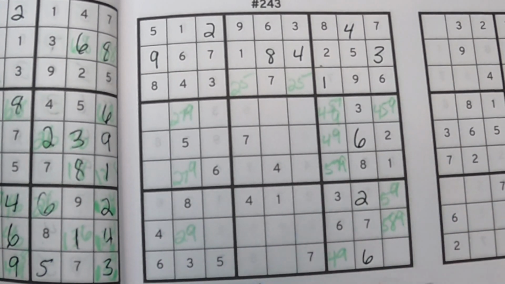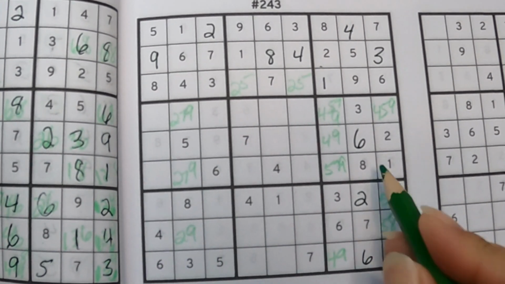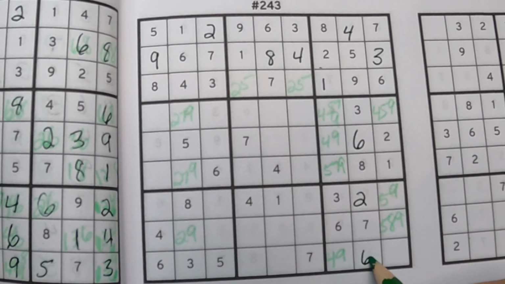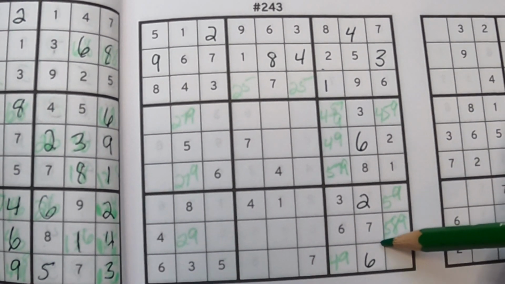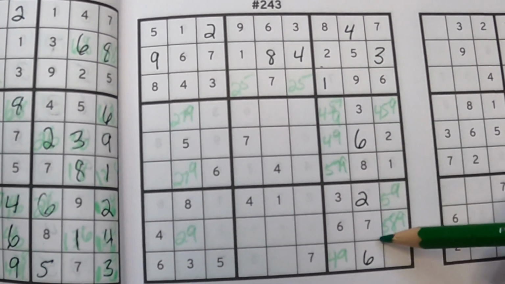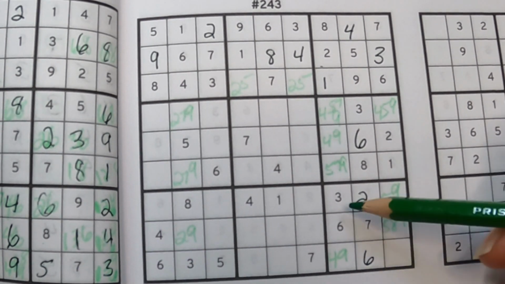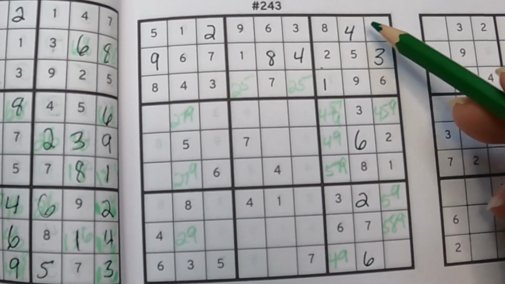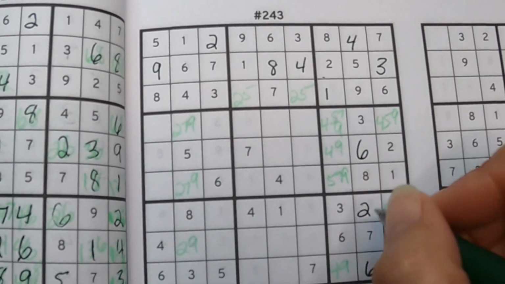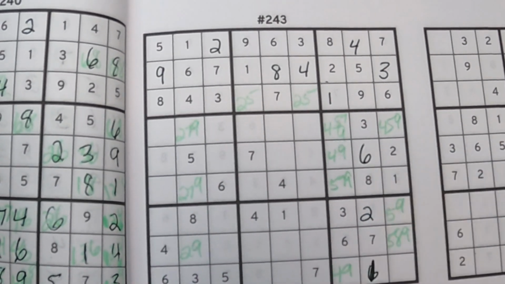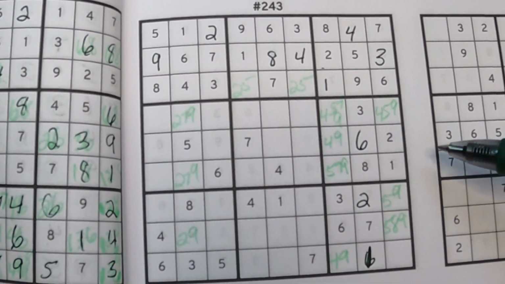5 here. We've already made a mistake. How do we have so many 6s? What else was I missing in this column? A 1. 1 couldn't be there, couldn't be there, couldn't be there. So we will make this a 1 and see if we can keep going here.